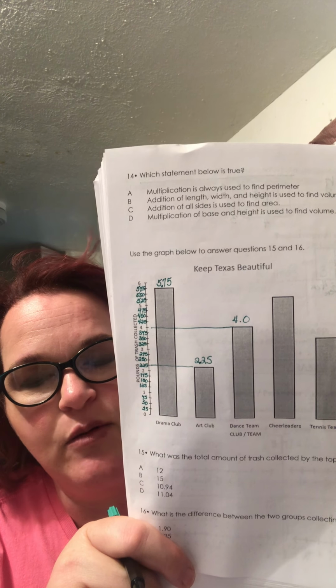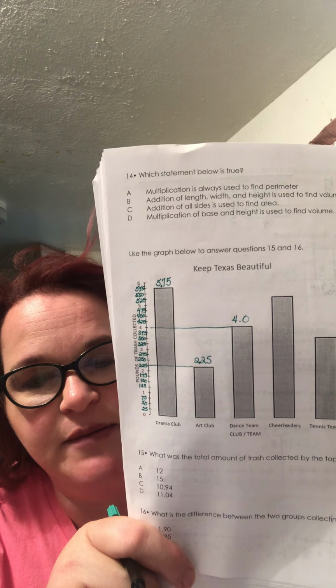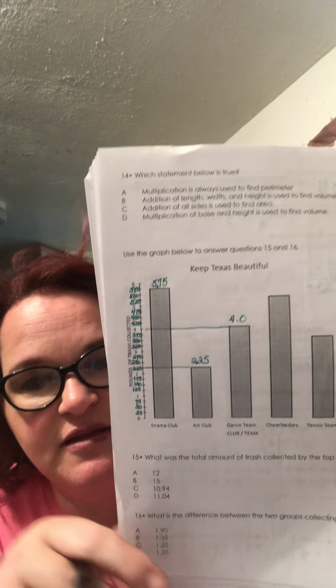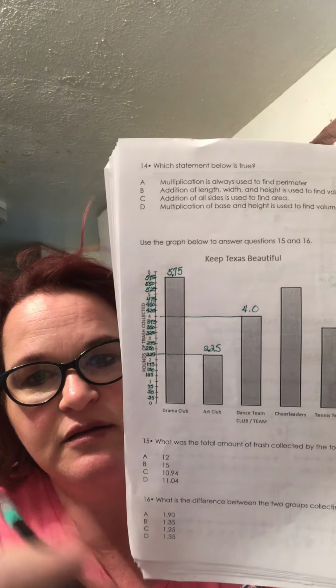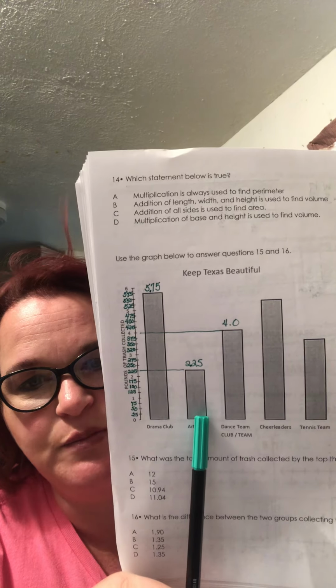But you can see they were whole numbers and then they were divided by 25 increments inside. So that was 5.75, 2.25, and 4.0. Decimals are going to be very important in this question. I'm going to have you finish out with your cheerleaders and your tennis team.